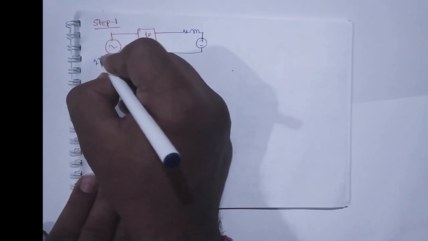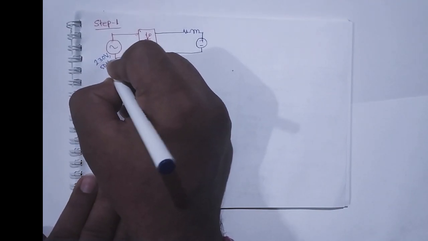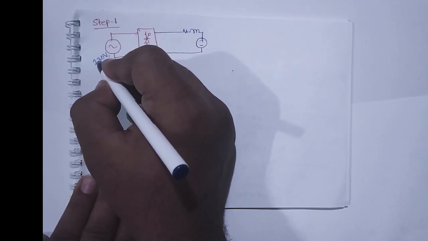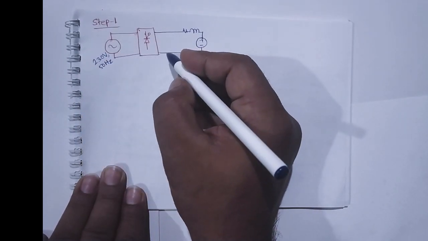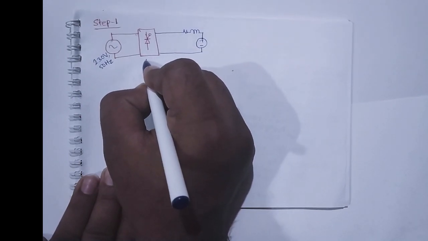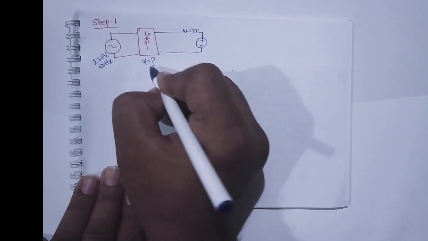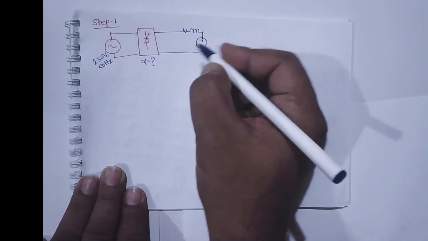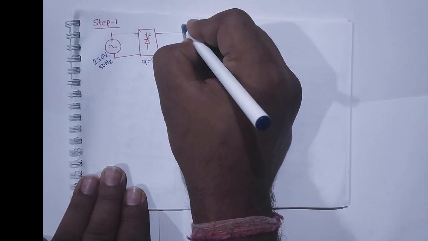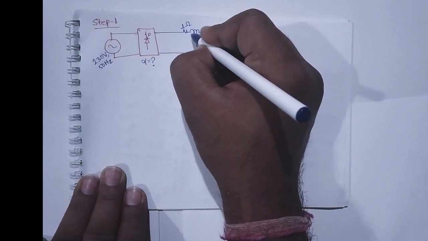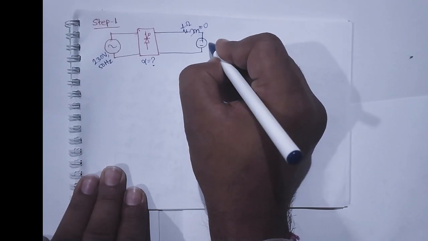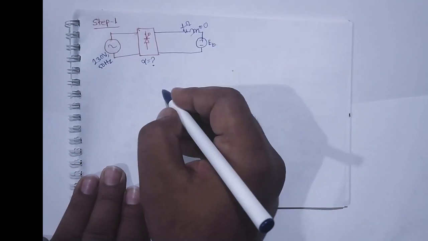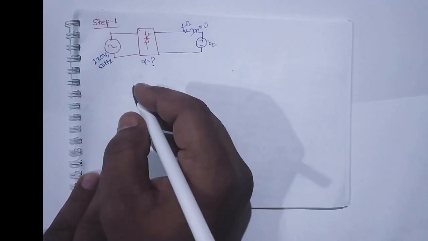The values that are given in the question is that this AC is 230 volt, 50 hertz. If nothing else is given, this 230 volt is RMS voltage. Now in the question it is asked, what is this alpha? The armature resistance is given as 1 ohm, inductance is not given, so we'll take it as 0. A rated condition is given.